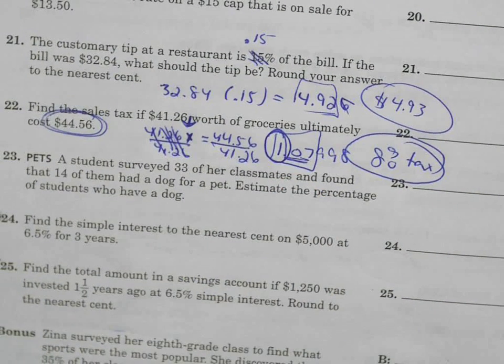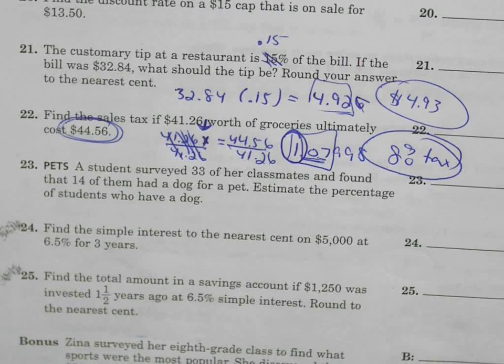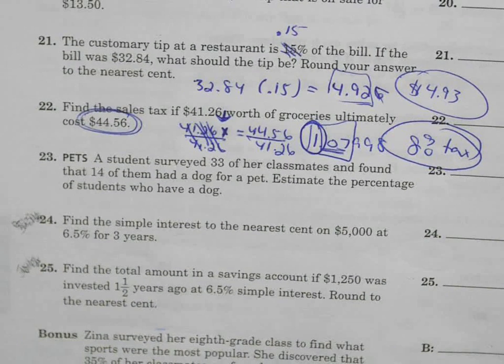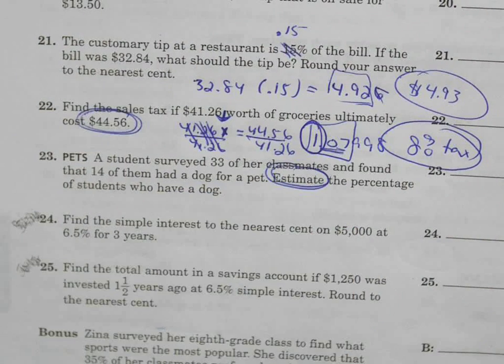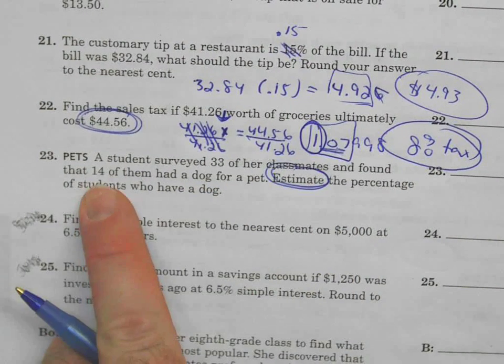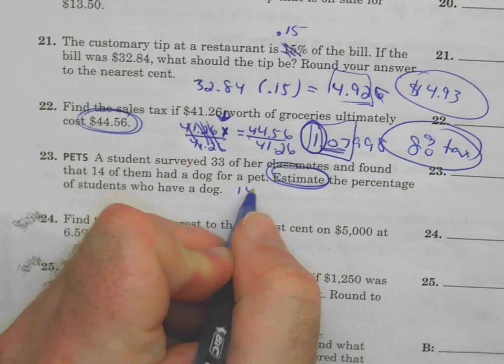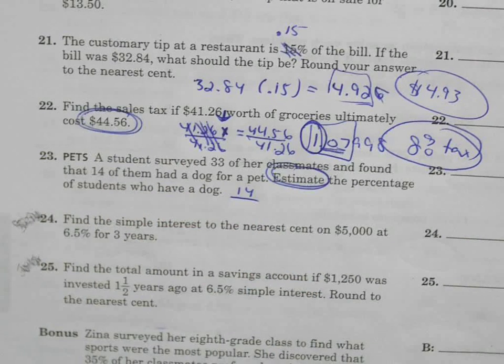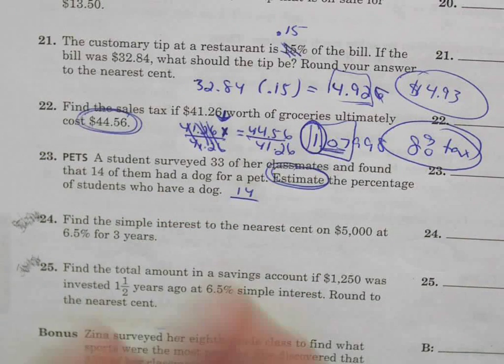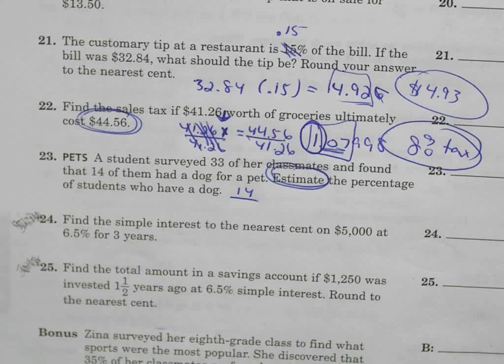Then last but not least, 23, I think I can sneak this one in. A student surveyed 33 of her classmates and found 14 of them had a dog for a pet. Estimate. Now, estimates are compatible numbers. If you can leave 14, leave it. I want 14 over. Now, a 9 would be great. Now, a 9 wouldn't work here.